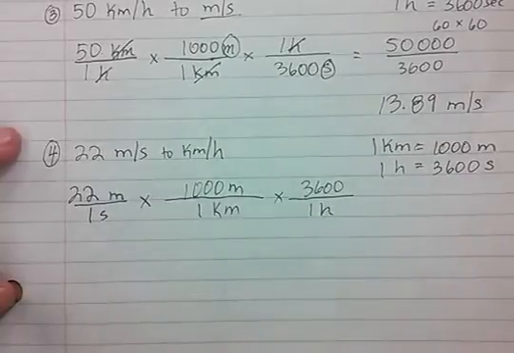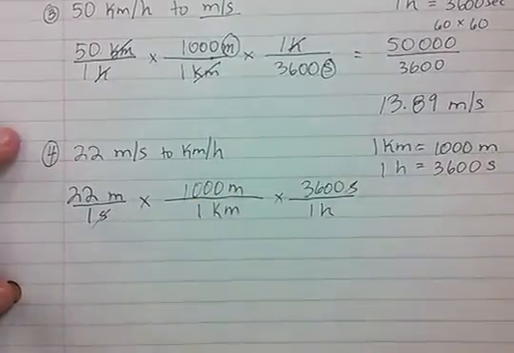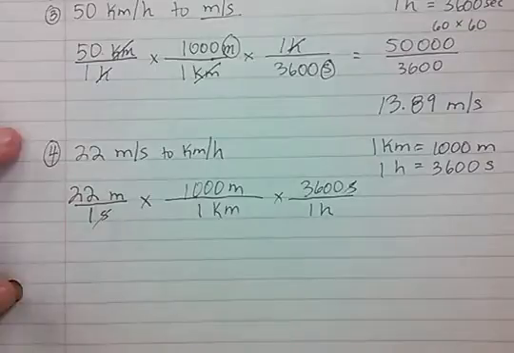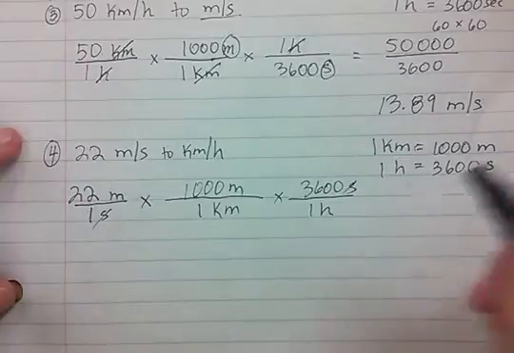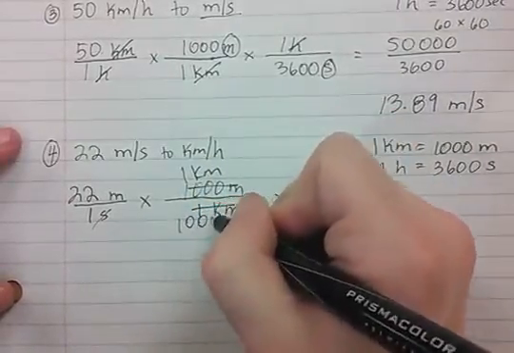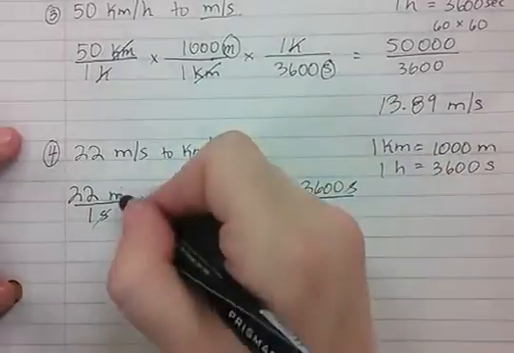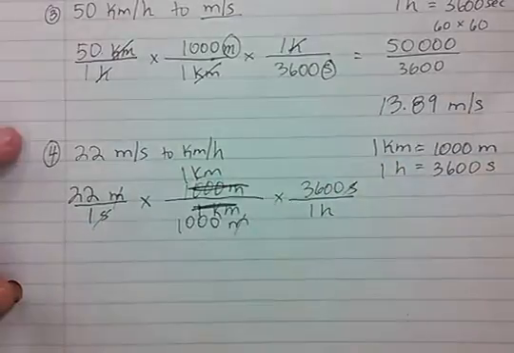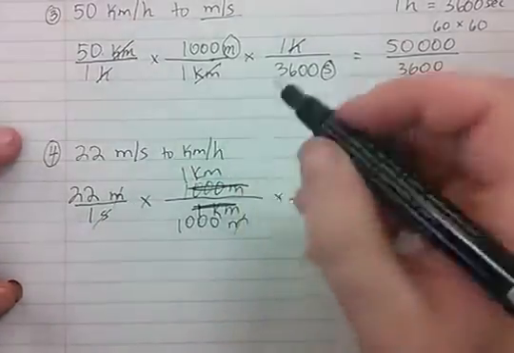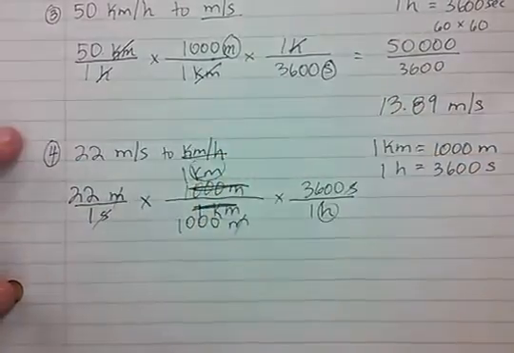Now let's cancel out repeated units on top and bottom. So these seconds and seconds cancel out. And did you guys catch my mistake? This needed to be switched. Sorry about that. Meters and meters cancel out. Okay, I apologize for that. So we end up with kilometers per hour, which is what we wanted to end up with.